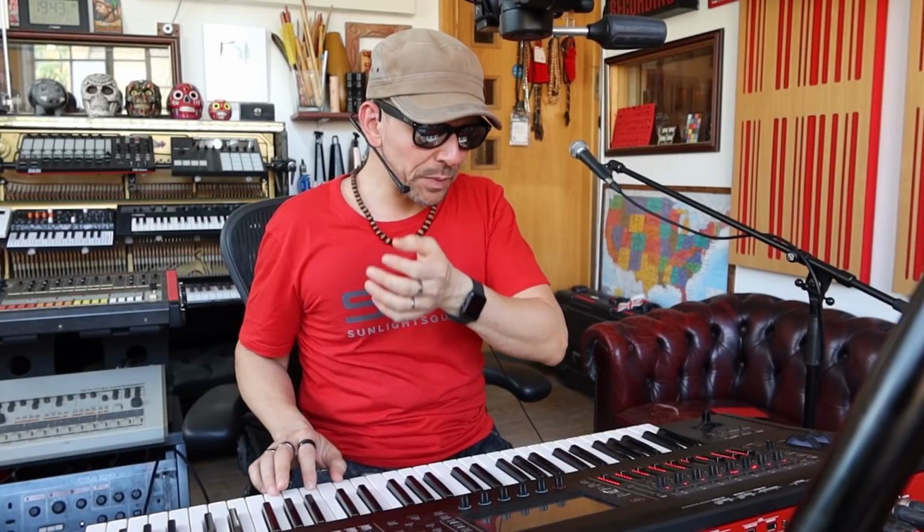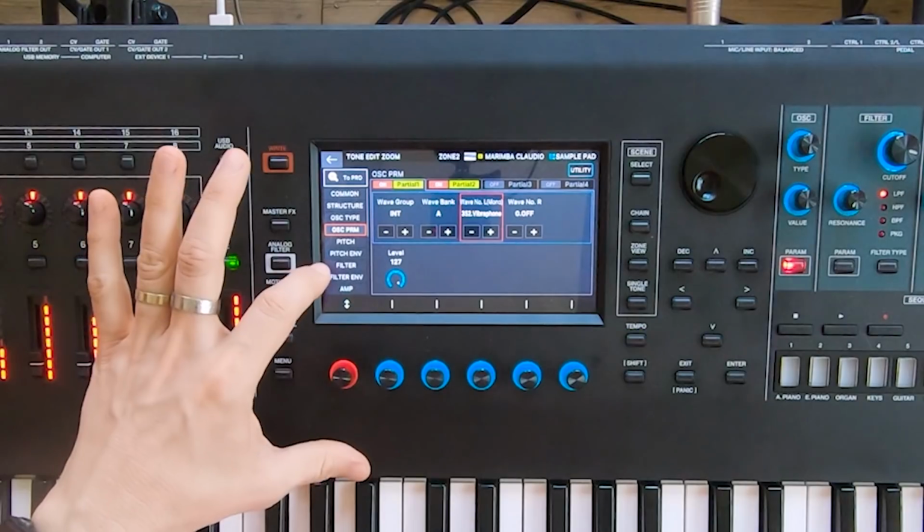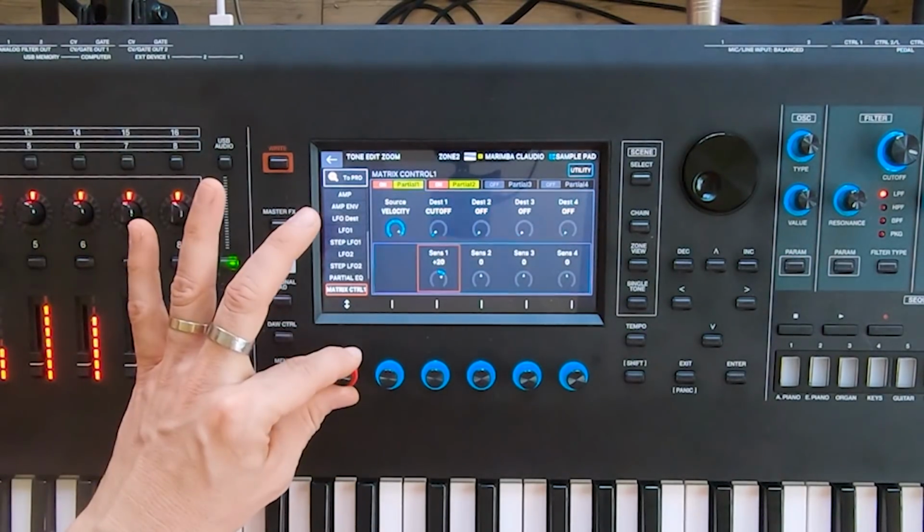Why do I go off on a tangent every single time? By the way, I've changed it: I've introduced a filter based on the velocity. So if I play it soft, it's filtered down. If I play it hard, it opens up. Well, let's see if I can remember how I did this. I remember how I've done it.